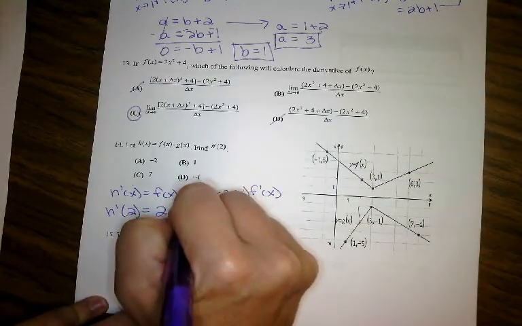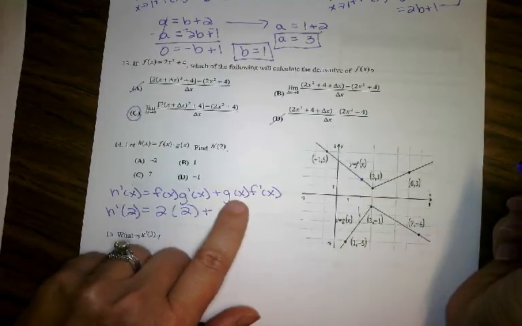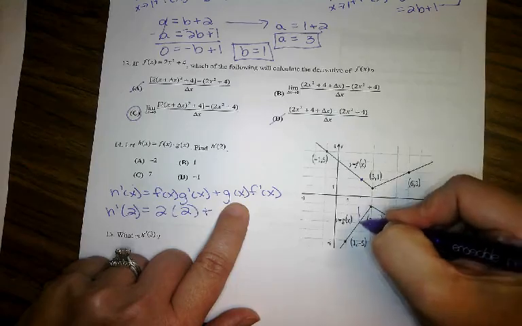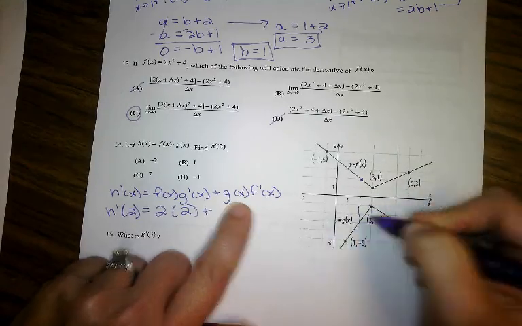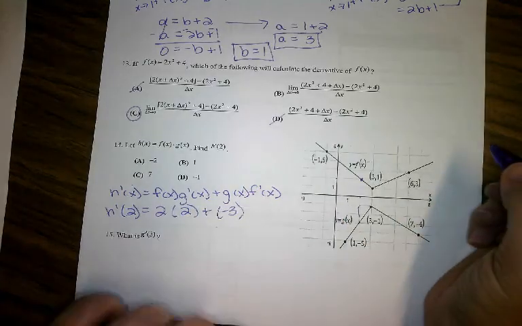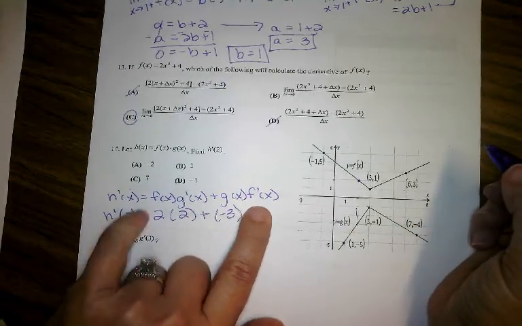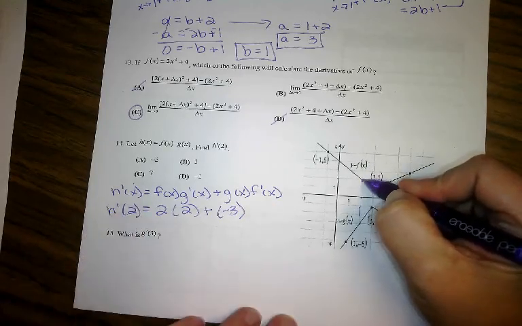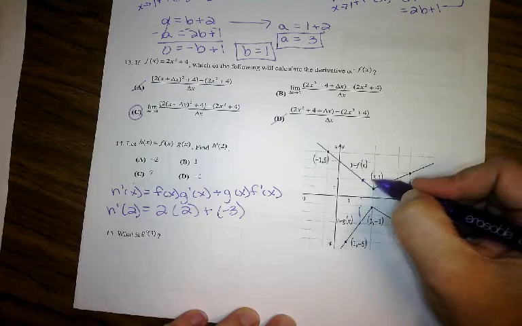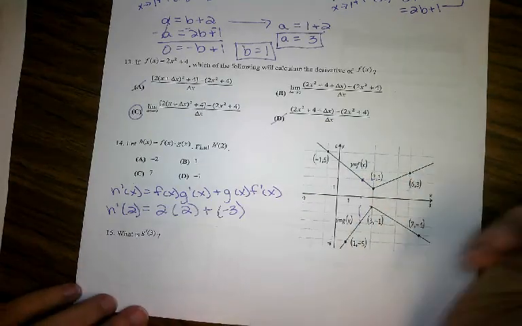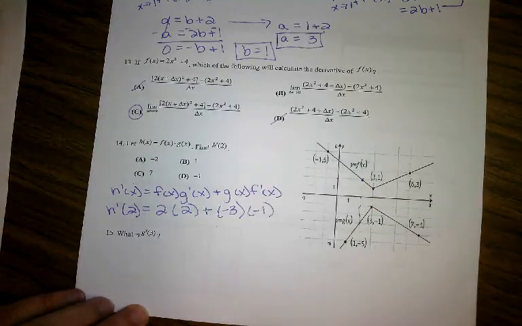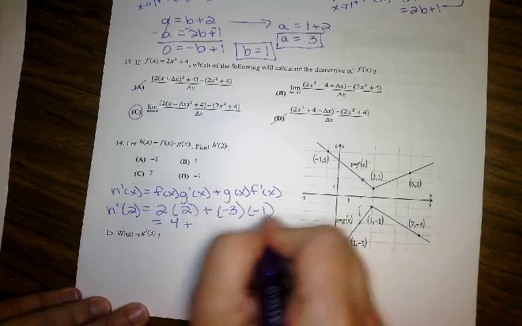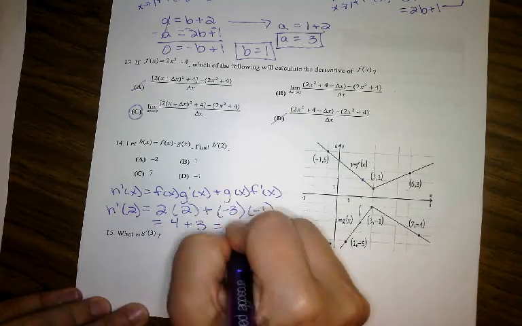This is asking for the point, so g of 2, the value here is negative 3. And then f prime of 2 is looking for the slope on the f graph. So I'm looking for the slope of this line, which is going down 1 over 1. So that is a negative 1 slope. All right, just multiply this out. So we have 4 plus 3 is 7. Oh, that was the answer C. I didn't even see it was multiple choice.